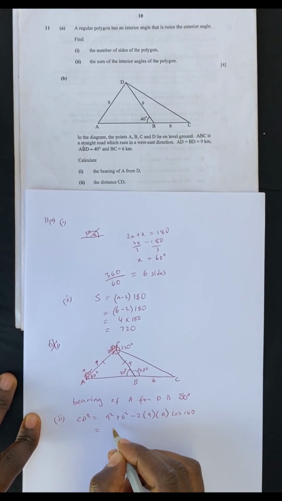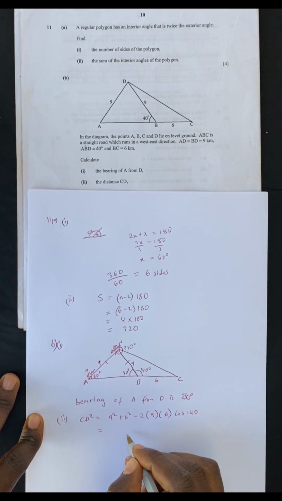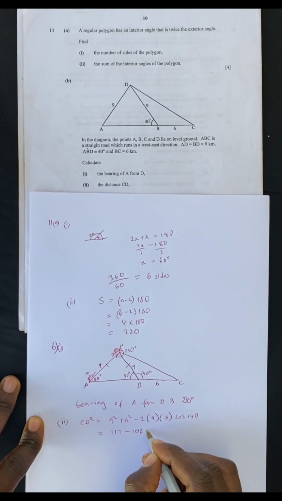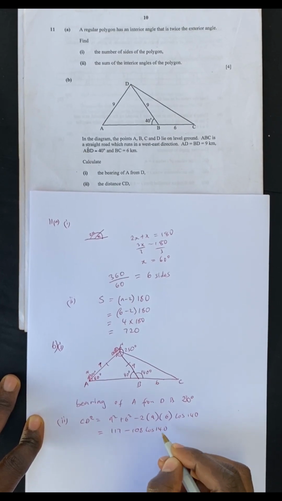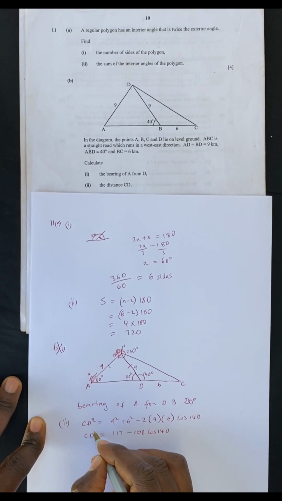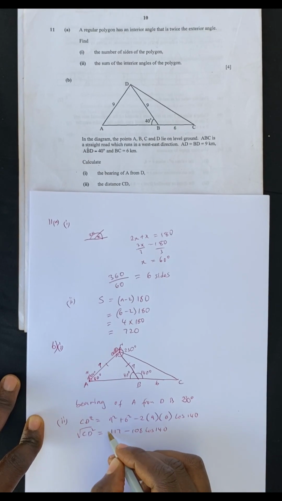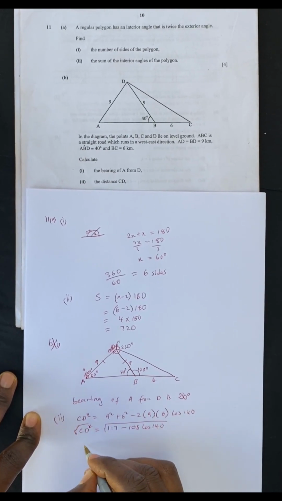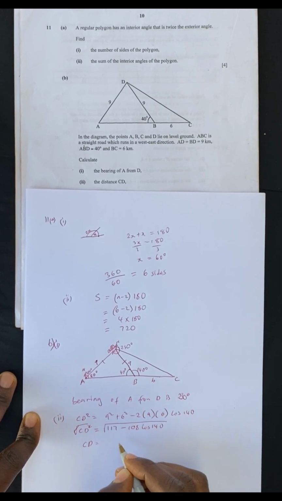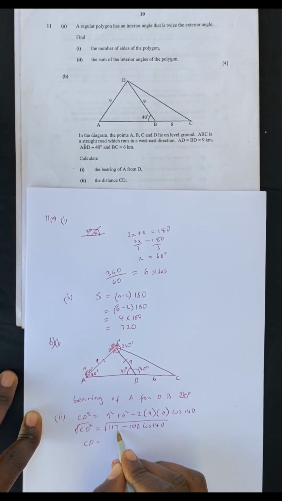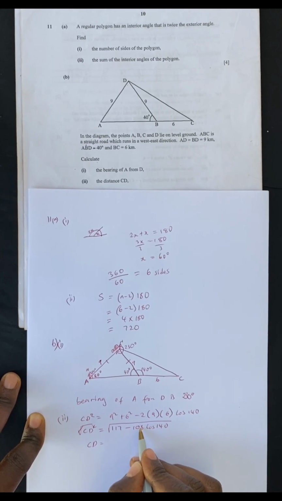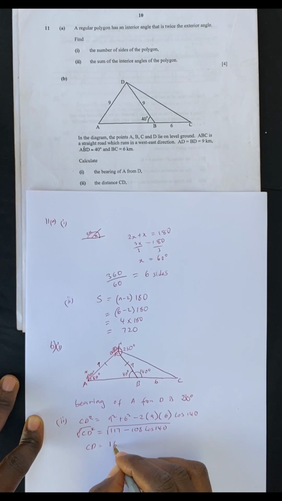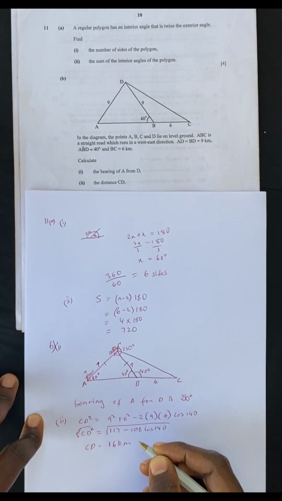If you simplify this side, it becomes 117 minus 108 cos 140. So CD squared is equal to that, and we put the square root on both sides. So CD is equal to the square root of 117 minus 108 cos 140. So the answer is 16 kilometers.